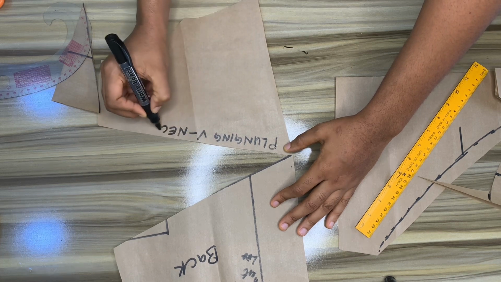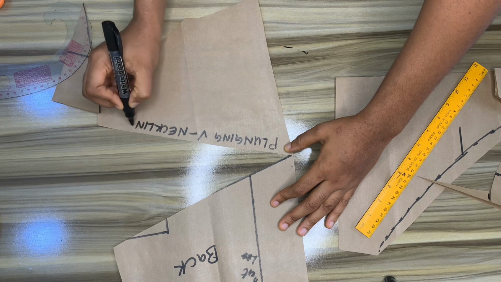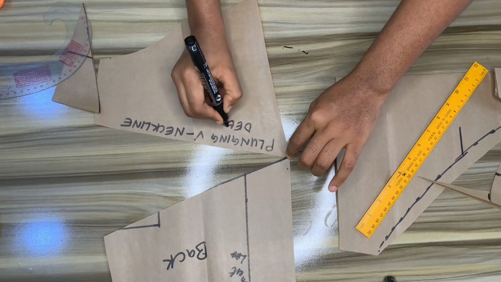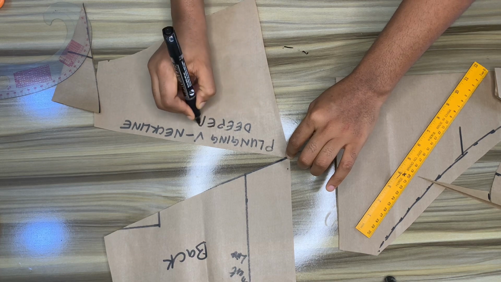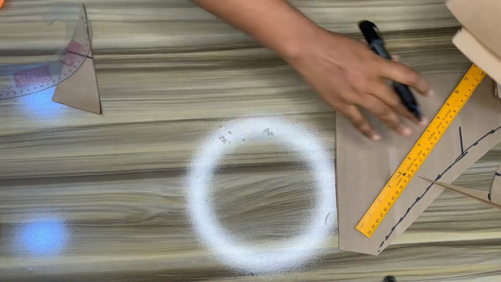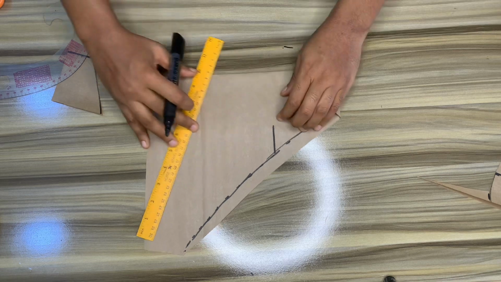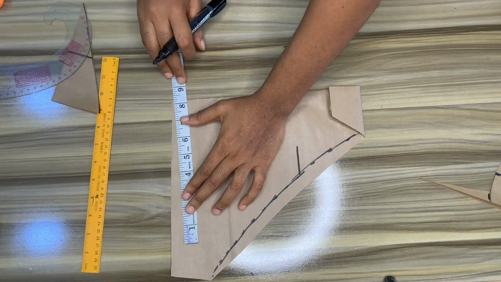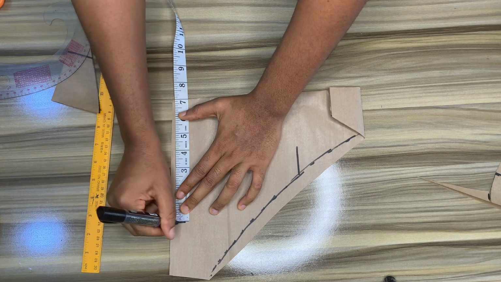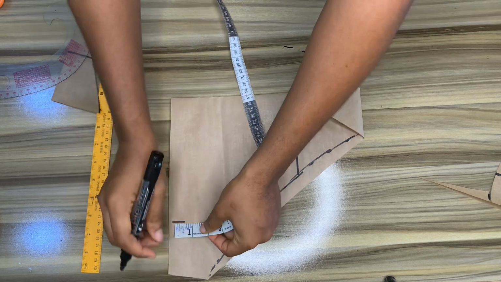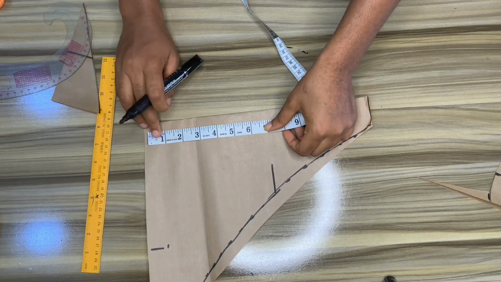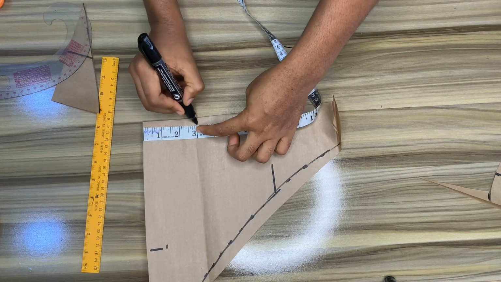So the next one we are going to be drafting is another type of neckline. Can you see? I'm just explaining it well. It's deeper than the normal V neckline. So we'll be drafting another neckline, the same measurement. You take your shoulder measurement, you mark out your 3 by 3 inches for your neckline. That's the basis for drafting a standard neckline. 3 inches wide, 3 inches deep.